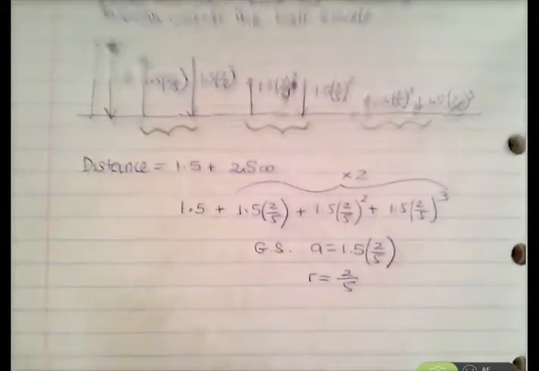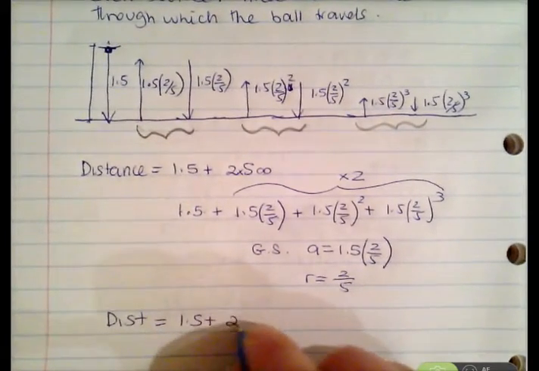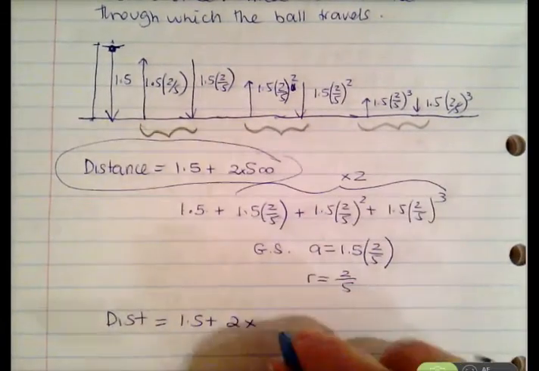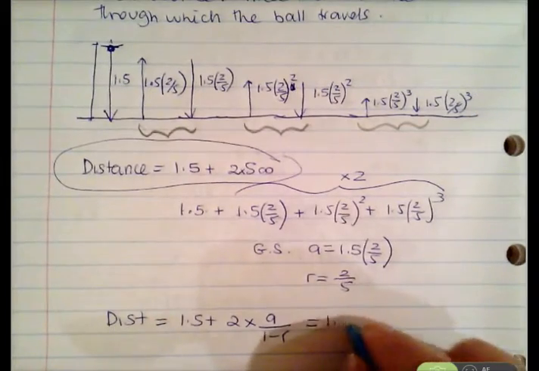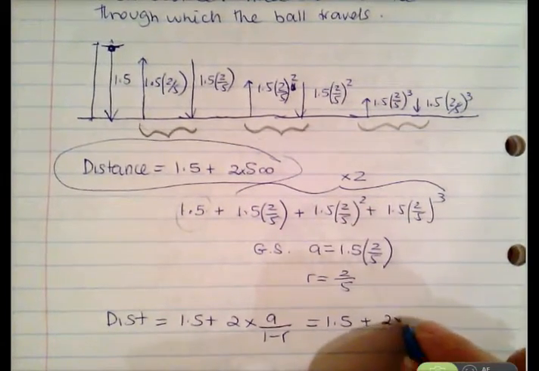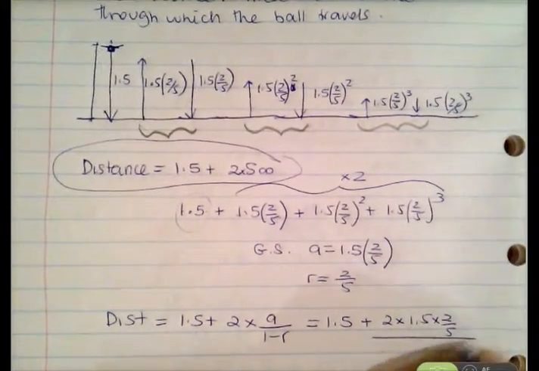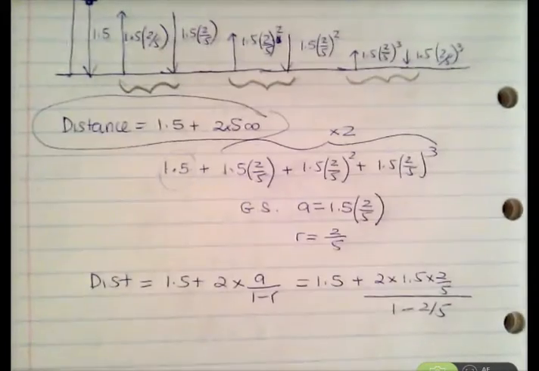So the total distance travelled is 1.5 plus 2 times the sum to infinity, as we set up here, which is 2 times a over 1 minus r, plus the 1.5 on its own. 2 times a is 2 times 1.5 times 2/5, over 1 minus r, which is 1 minus 2/5.